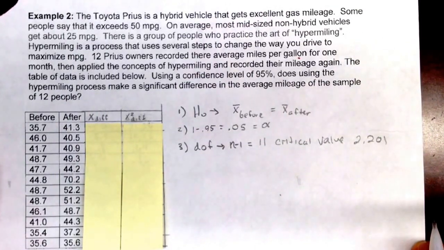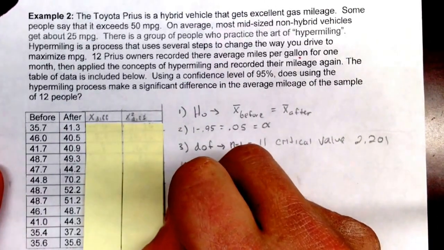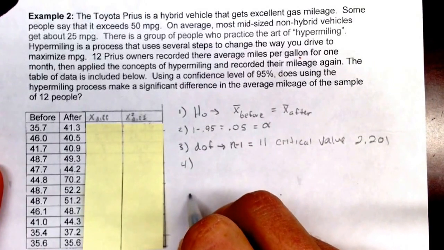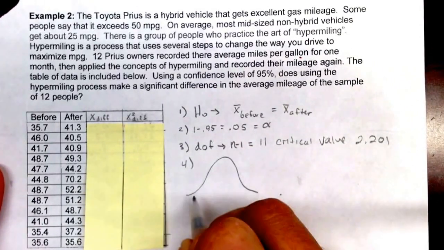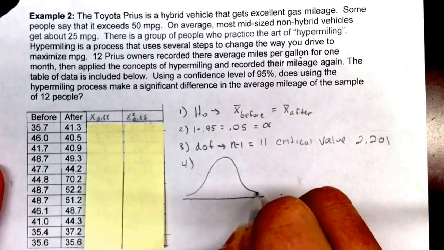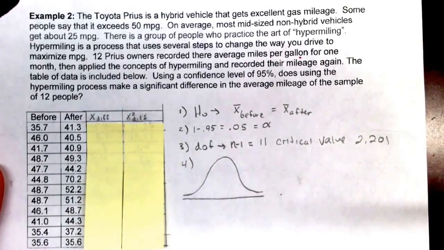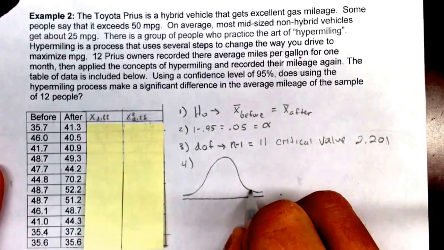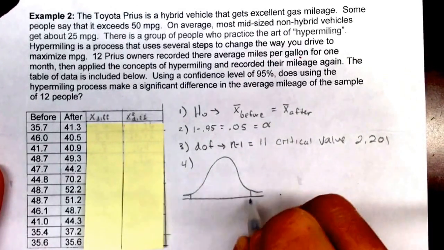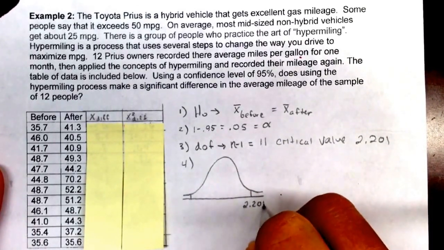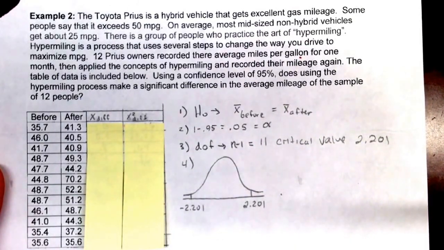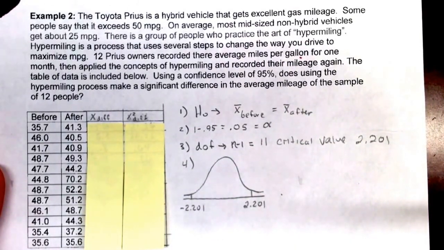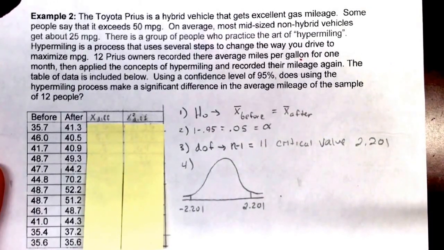Next step is step 4, and that's going to be make the graph and the inequality. So let's make the graph. The graph's going to look like this. It's going to be one of these normal type looking graphs. We're identifying the values that are not normal or usual anymore. So we're going to put down here and here. This is the 2.201. This is the negative 2.201. It could be either one. The first example we did in class I know was positive, but you can get a negative value also.